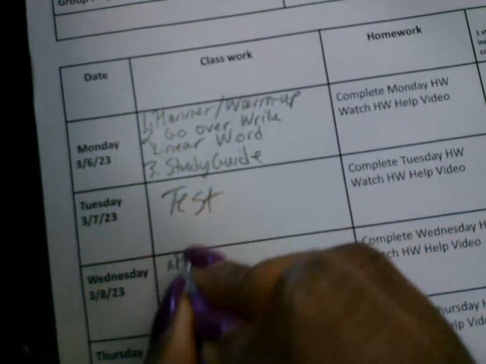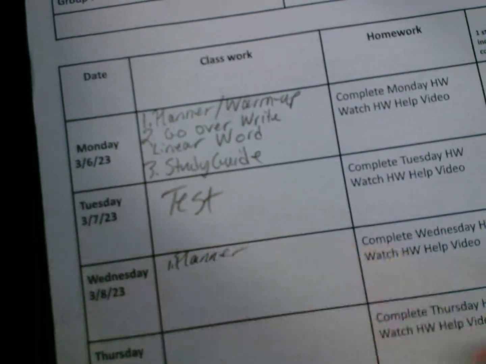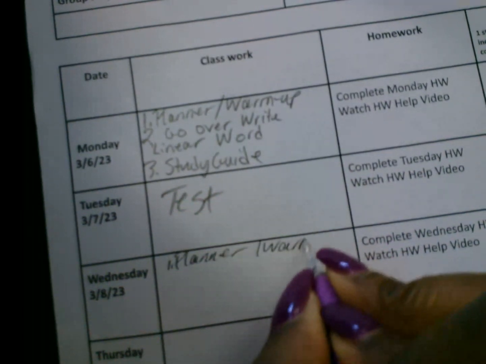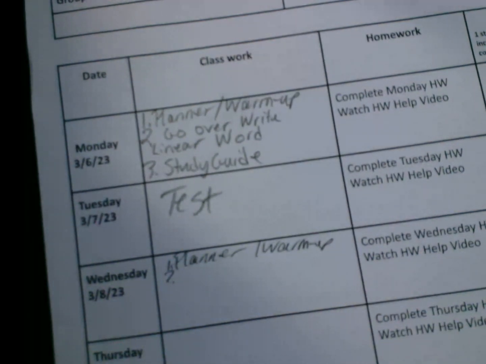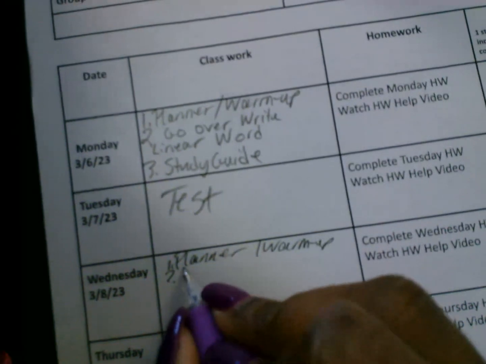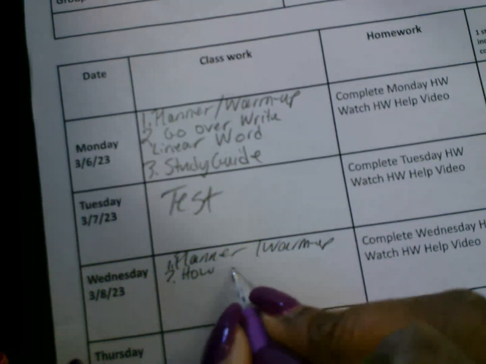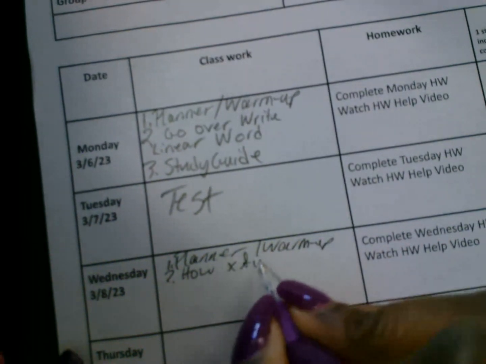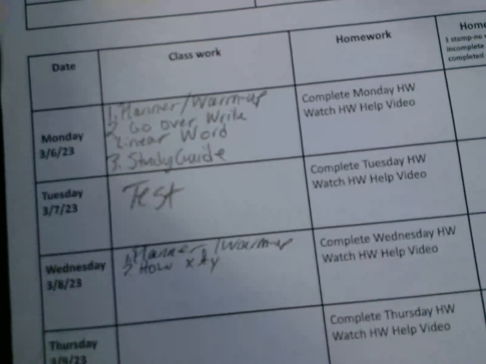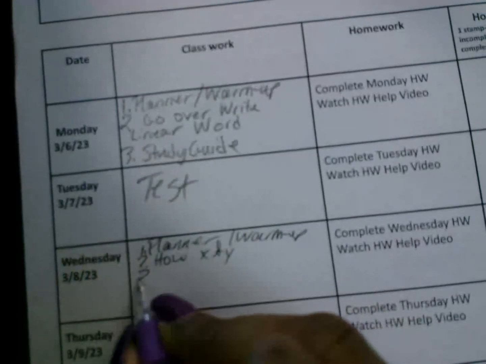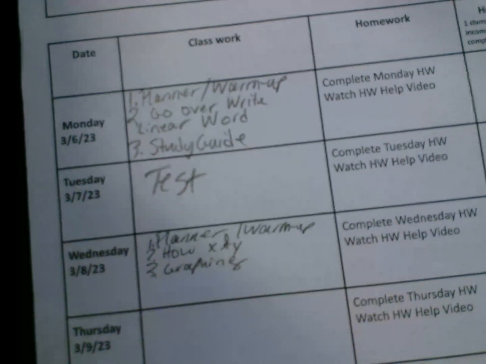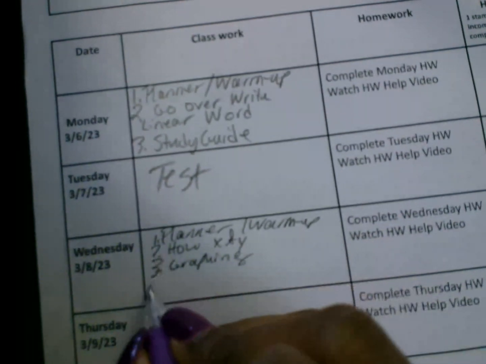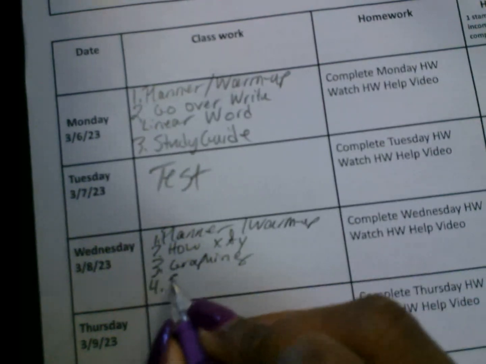Today we're going to write in our planner and we're going to do the warm-up. We are going to go over how to determine which is going to be our X and our Y, our independent, dependent. We're going to go through graphing a little bit, make sure that we can graph some ordered pairs, and then we're going to talk about scatter plots.